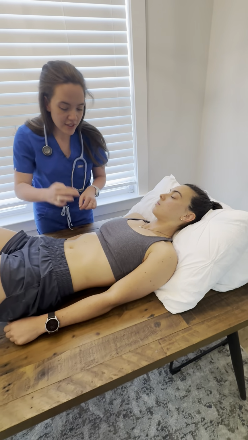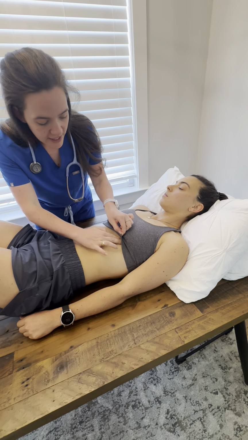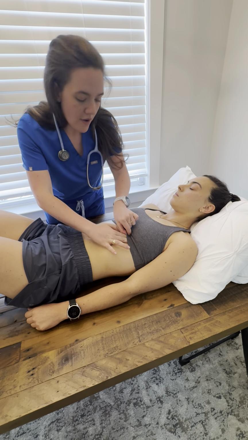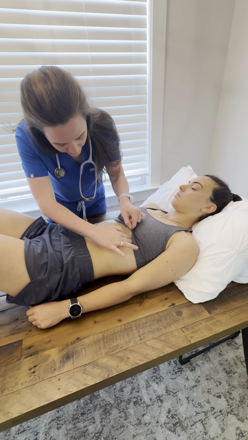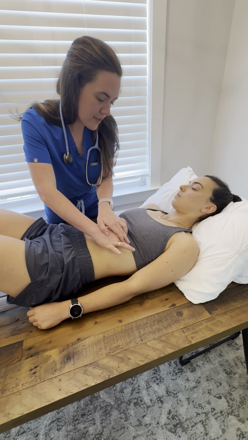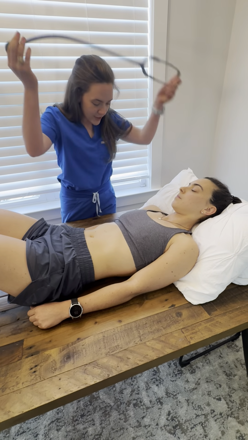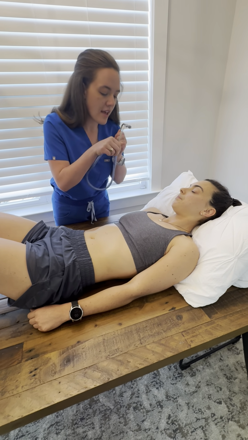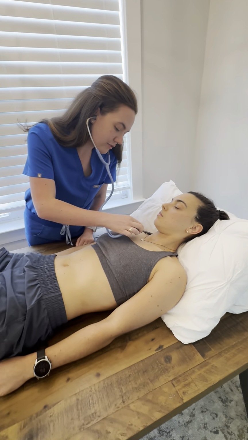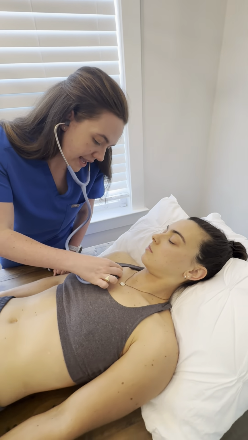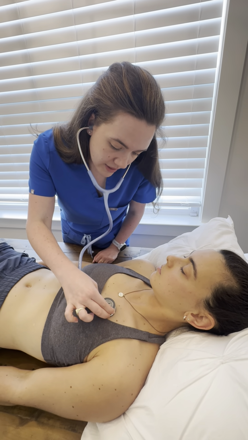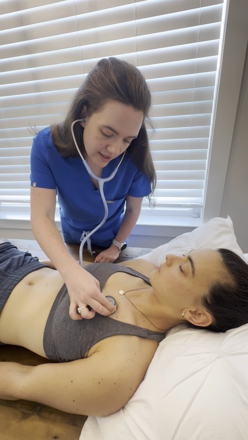So then I'm just gonna feel for your PMI, which is on the left side. And it is at the midclavicular line, 5th intercostal space where the mitral valve is. So I'm just feeling for that pulse. Perfect. So now we're just gonna listen, starting with the diaphragm. I'm gonna listen to your aortic valve on the right sternal border, 2nd intercostal space. Pulmonic valve, left sternal border, 2nd intercostal space.